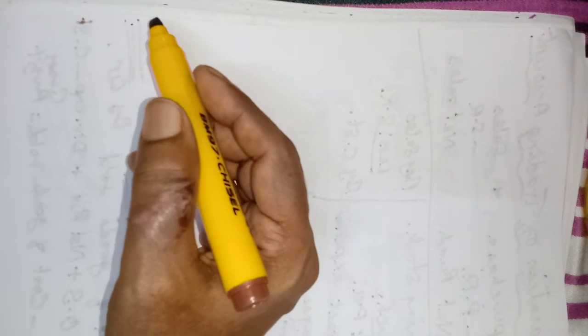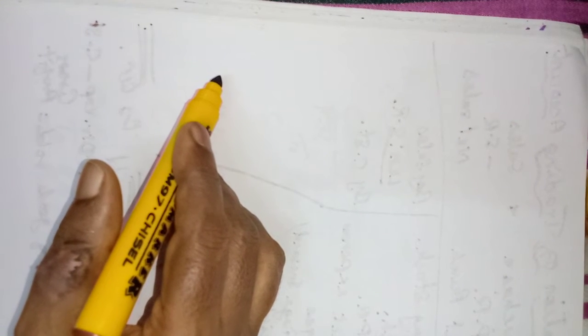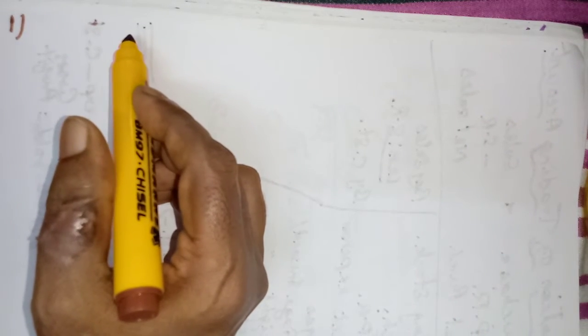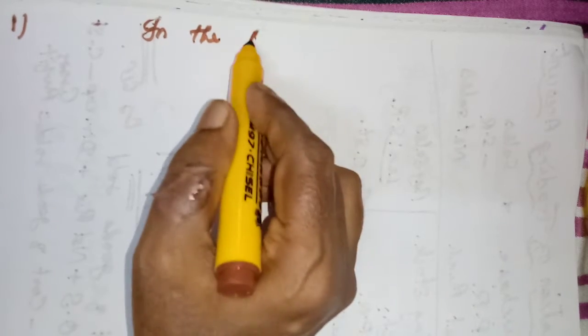Okay, let's take the first exercise. Prepare trading account in the books of Mr. Sanjay for the year ended 31st December 2017. Opening stock, sales, sales returns, purchases, purchase returns, closing stock. So first we will write the number. Number 1. Then write the heading: in the books of Mr. Sanjay. That is the first line.